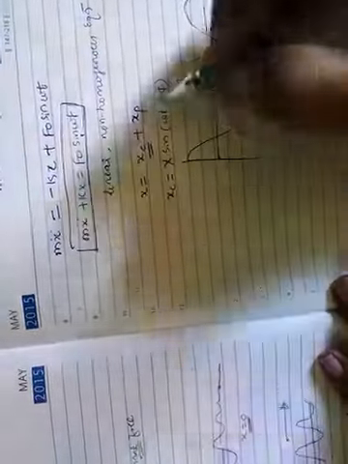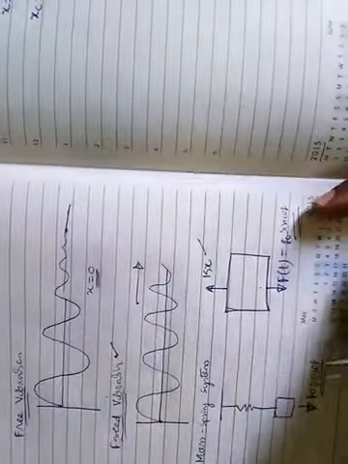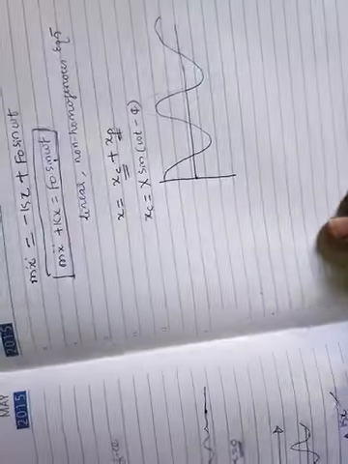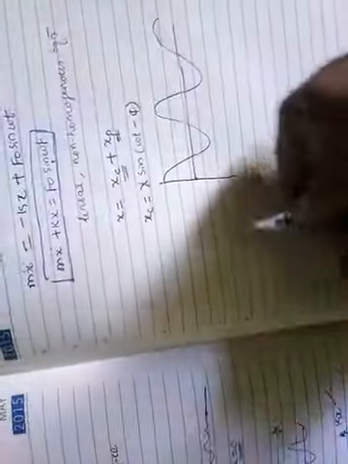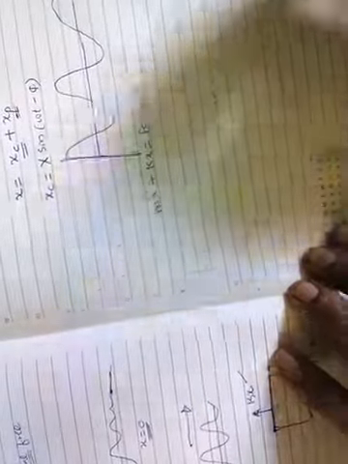Let us find the particular solution. Particular solution means that the body is subjected to external force, that is F0 sin omega t. It is a periodic force. For this periodic force, let us find the solution. m x double dot plus kx is equal to F0 sin omega t.